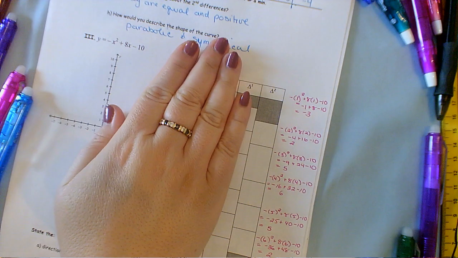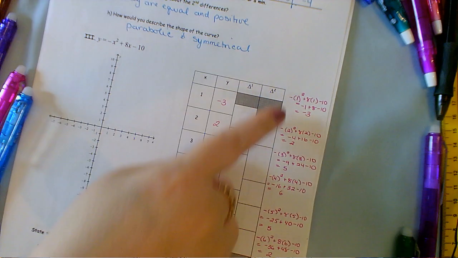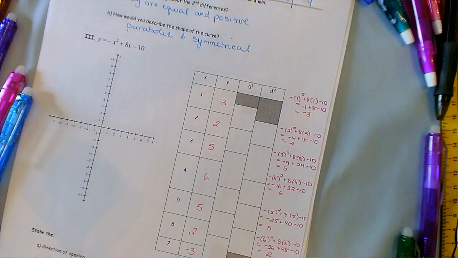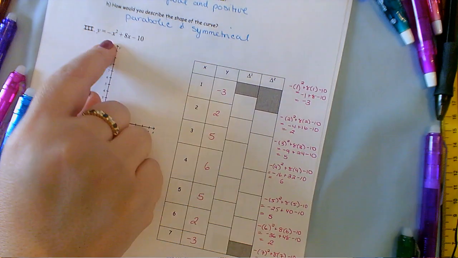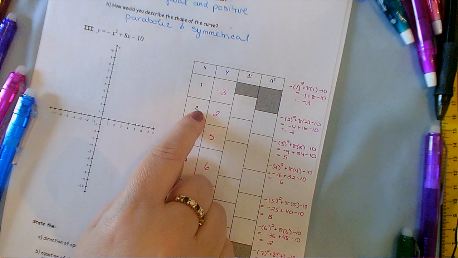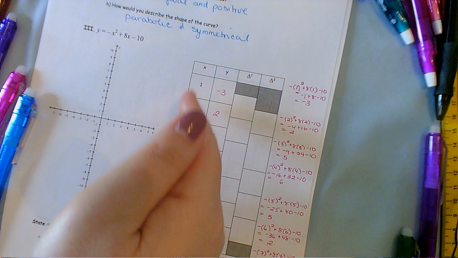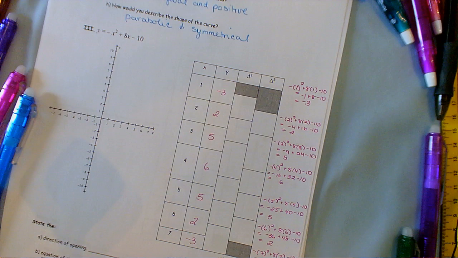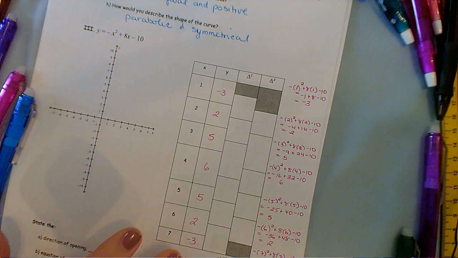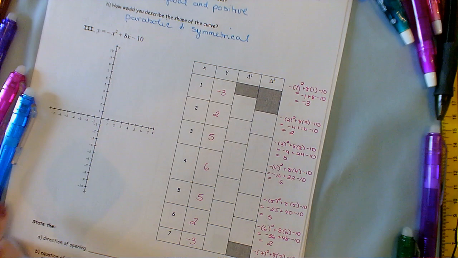I did the work on the side so that I'd have more room. I inserted positive 1 into the equation and worked it out, then positive 2. They gave me the x values, 1 through 7. Those were the numbers I used, and out popped the y values. You need to be able to do the same for yourself.